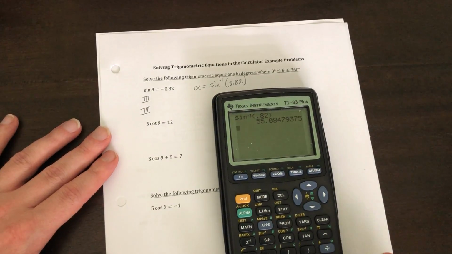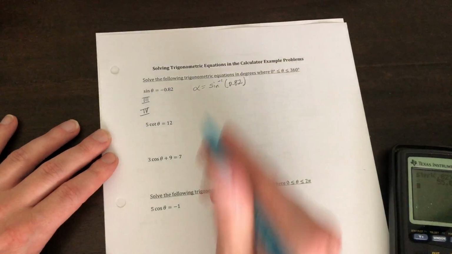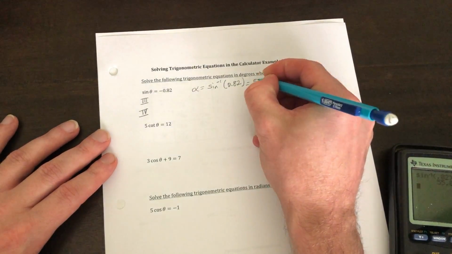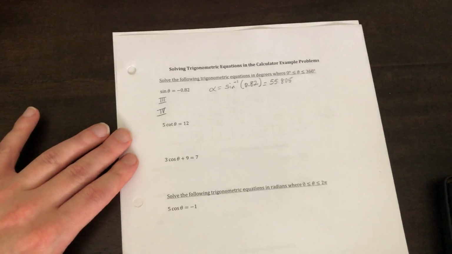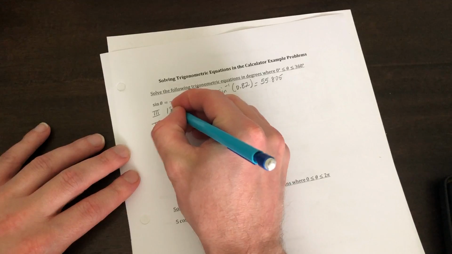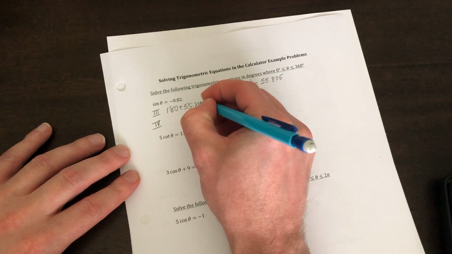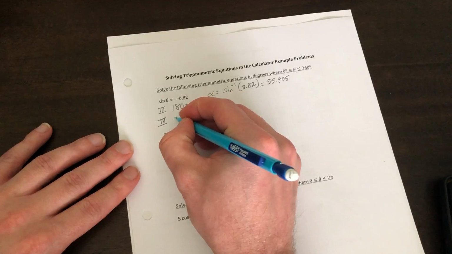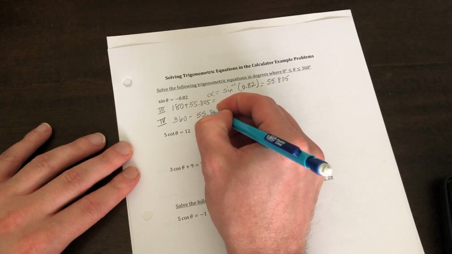We're going to go 3 decimal places, so 55.805. Now the quadrant 3 answer is going to be 180 plus 55.805, and the quadrant 4 answer is 360 minus 55.805.